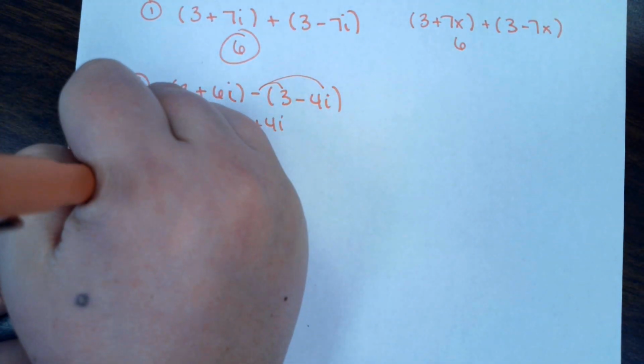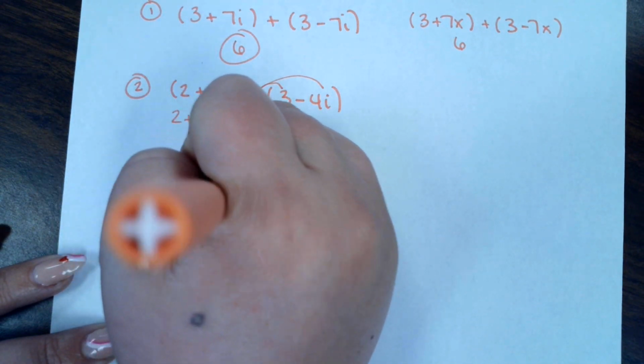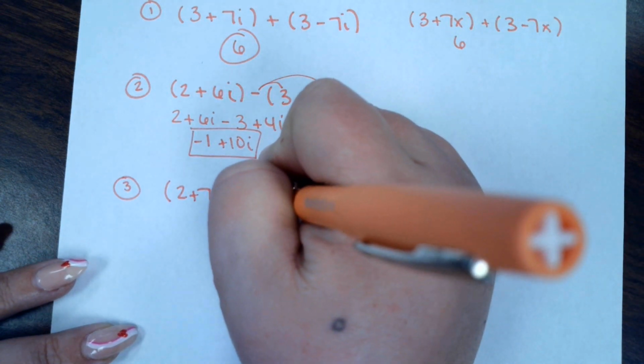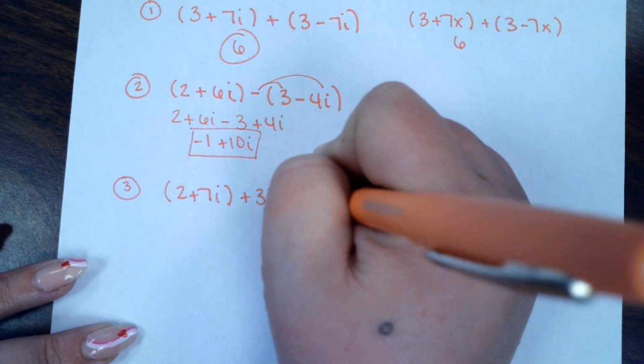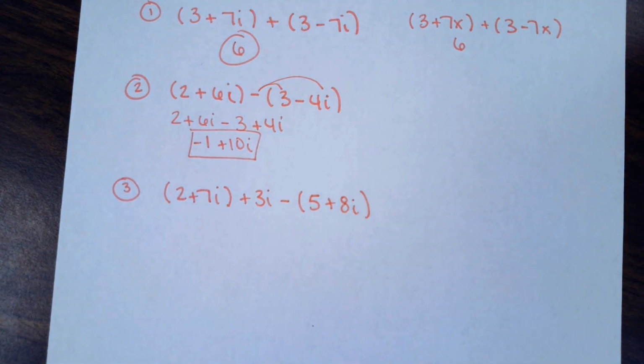All right, last one. After I give you this problem, go ahead and pause the video. See what you can do with it, and then come back and check it. So there's number 3. Go ahead and pause the video, and then we'll compare answers.